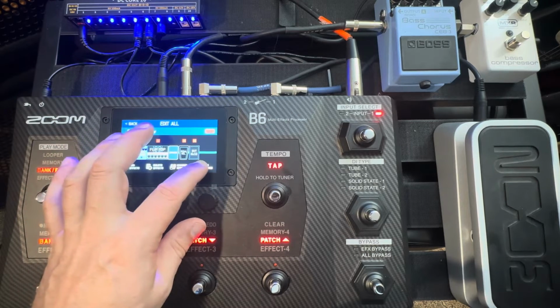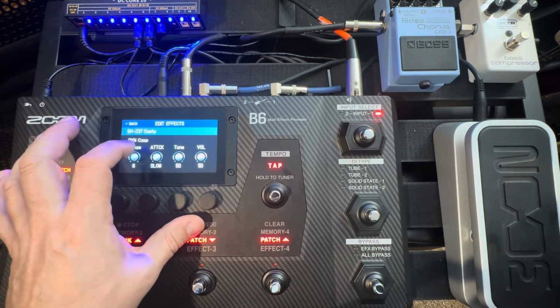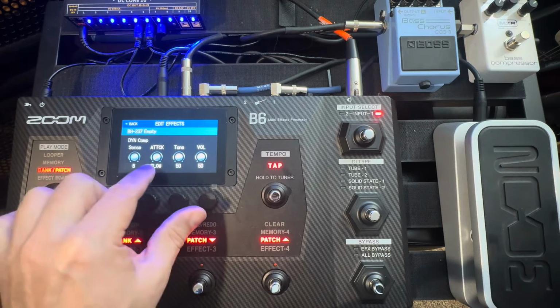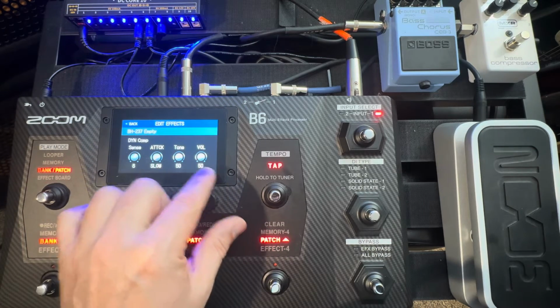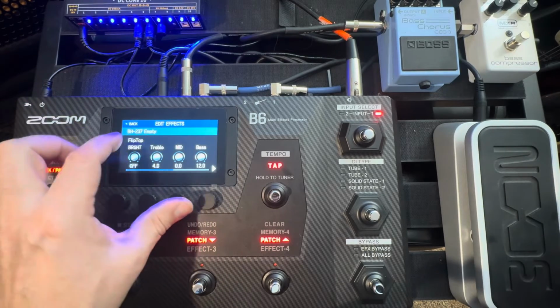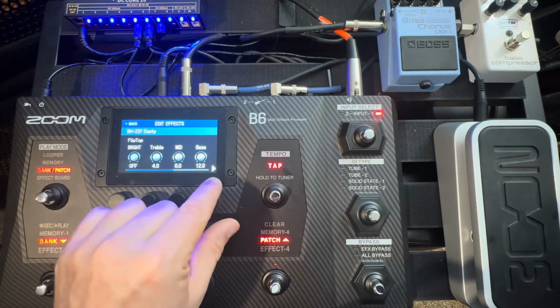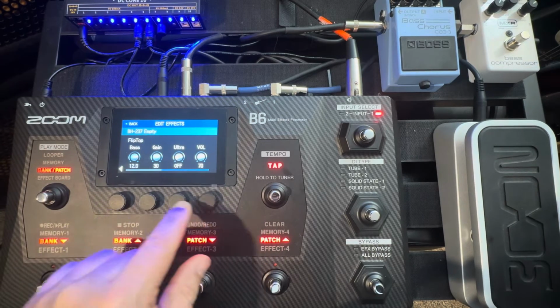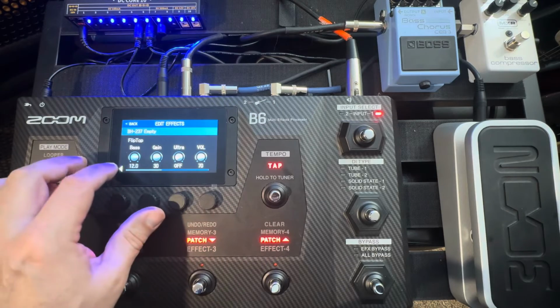You can select an effect and you have the options on how you want to make it sound for your preference. There's the flip top. Got the arrow so we can come over to another set of controls for it, which will correlate to these knobs here.